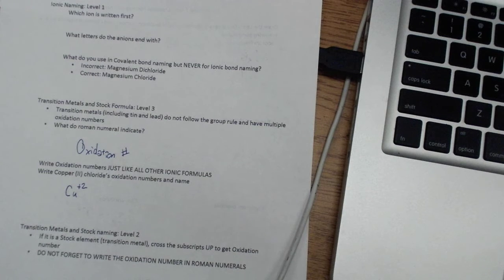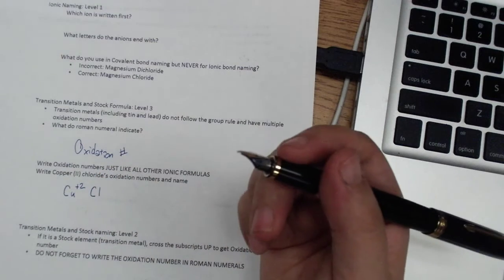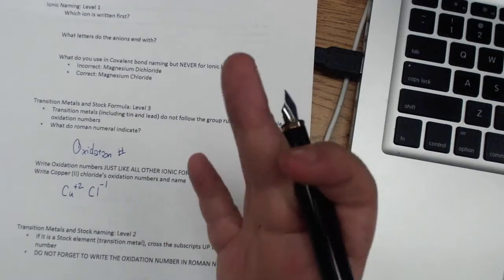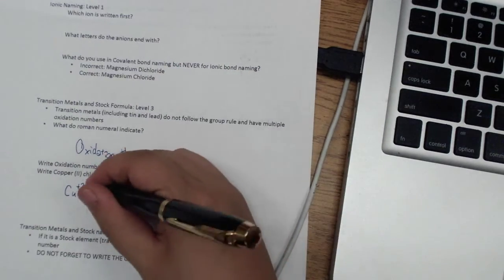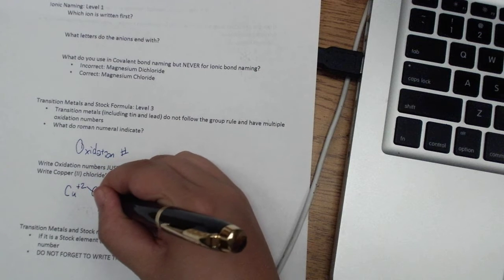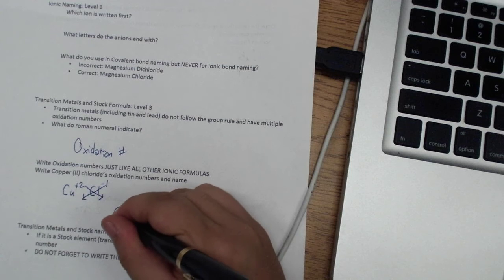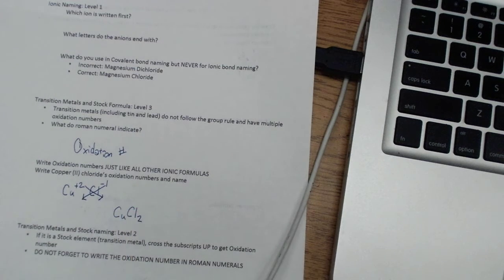So copper 2 chloride, which chlorine always has a -1. Okay, now that I know my oxidation numbers, I know what to do because I've been following the rules. I'm just going to cross these down. Cross, cross. It's going to be CuCl2.